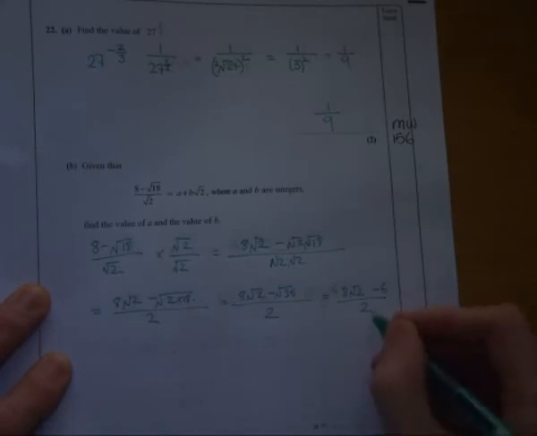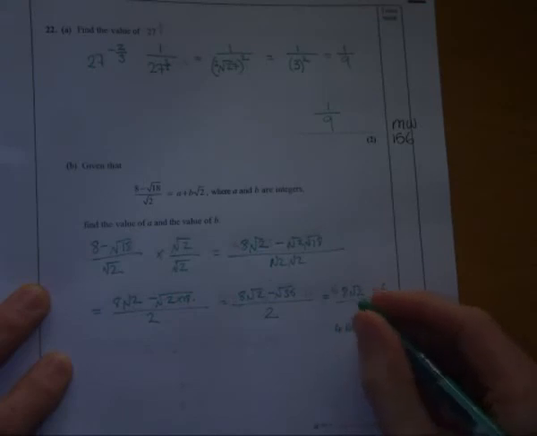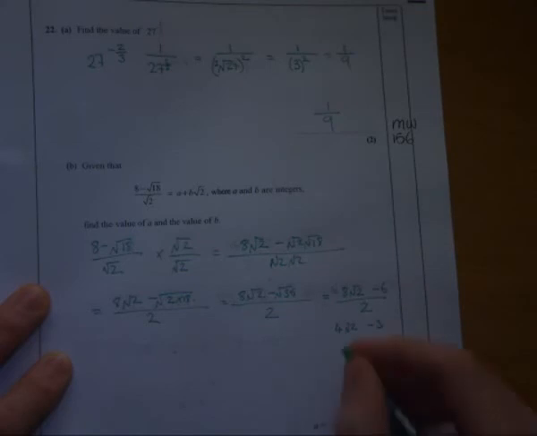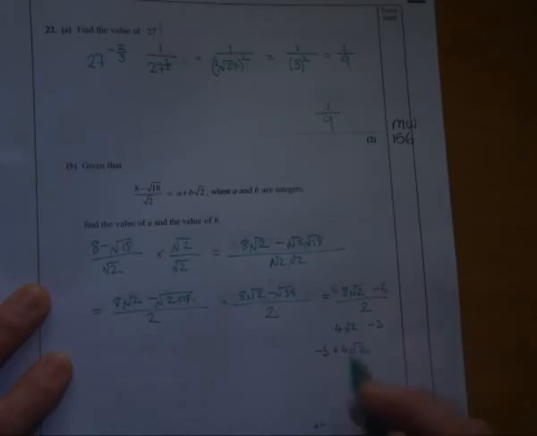Okay, so that's going to be 4 root 2, because 8 divided by 2 is 4, and 6 divided by 2 is 3, minus 3. Let's just rewrite it in the order they had. So it's negative 3 plus 4 root 2. So in this case, a is minus 3, and b equals 4. That wasn't so scary after all.